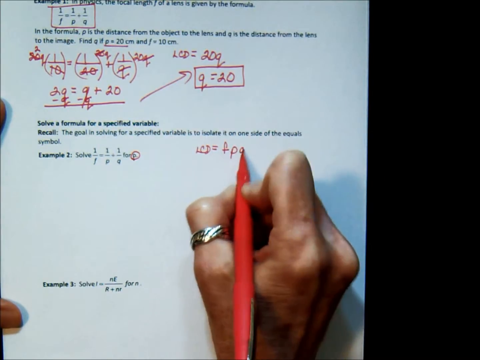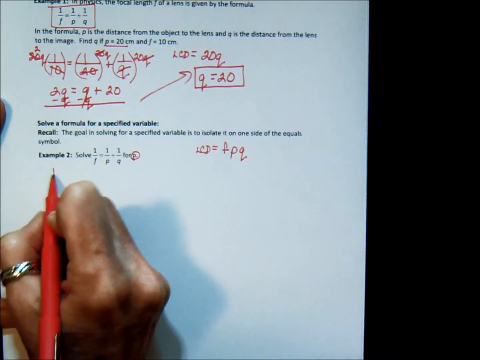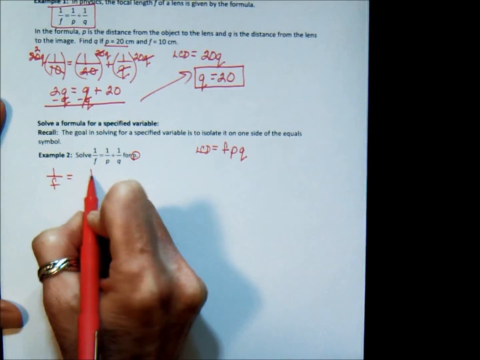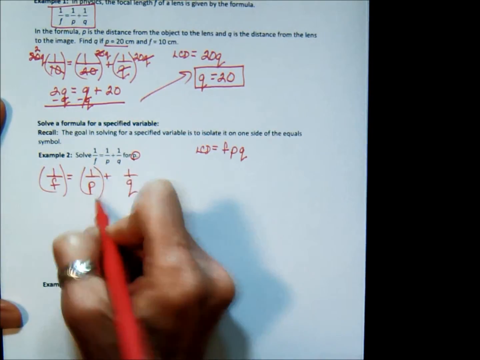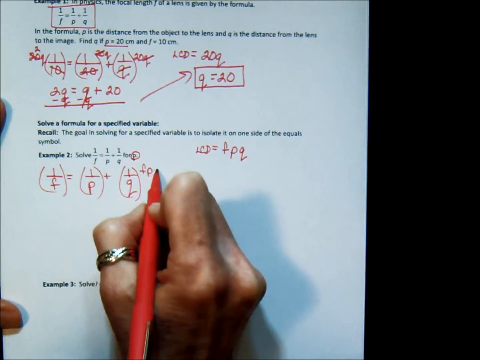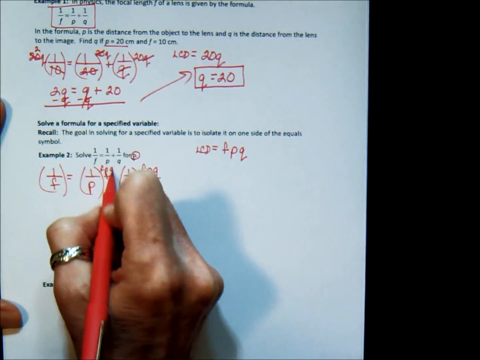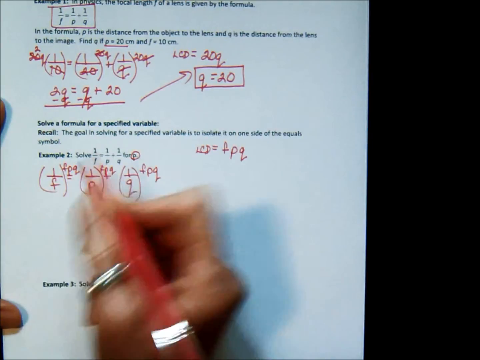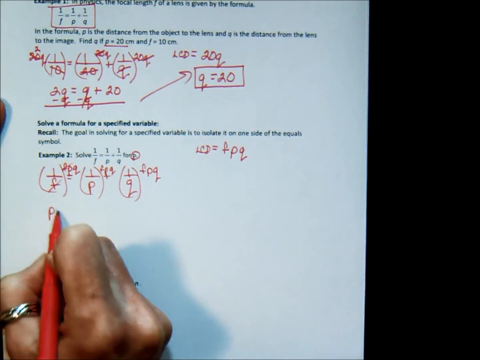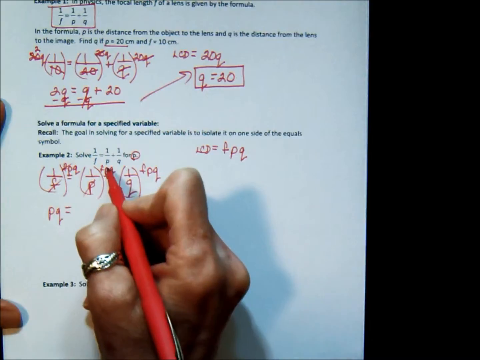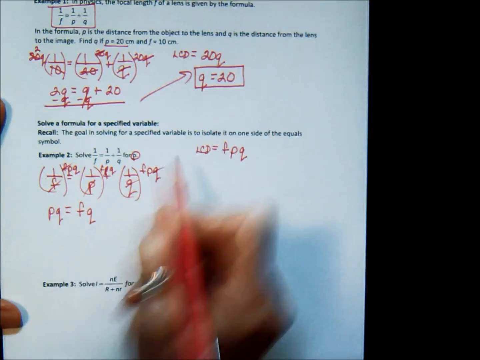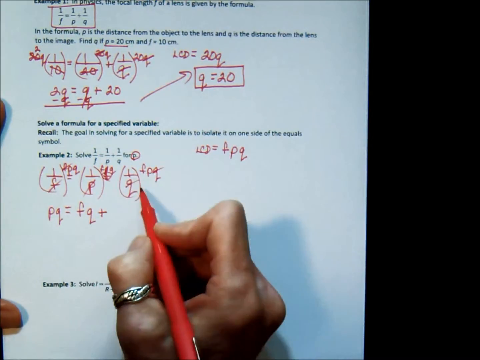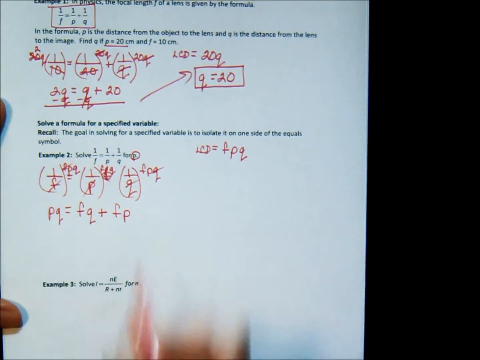In this LCD, I need an F, a P, and a Q. So I'm going to rewrite this so it's a little bit larger, so we have space to put each term in parentheses and then multiply by the LCD, FPQ. The F's cross cancel and I get PQ. The P's cross cancel and I get FQ. The Q's cross cancel, don't forget that plus is in there, and I have FP.